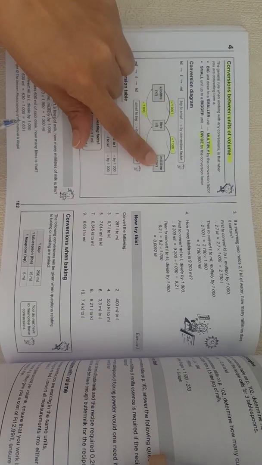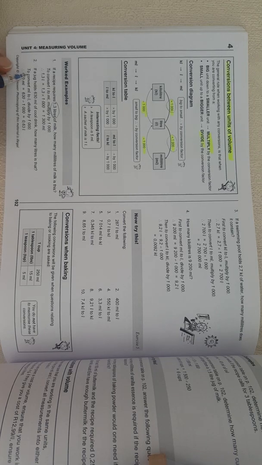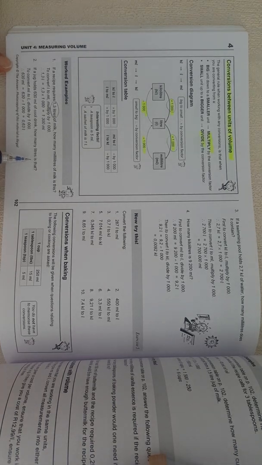So if you learn this off by heart, then it becomes easy, or if you remember later on, then that's also much better. If a jug holds 630 mils of cold drink, how many liters is that?